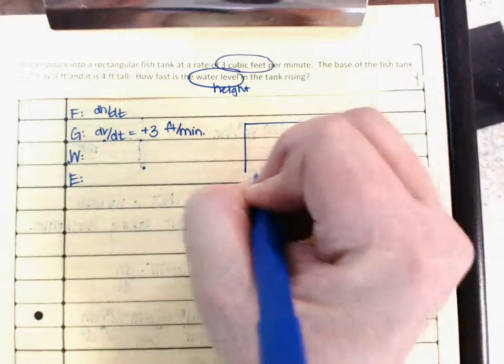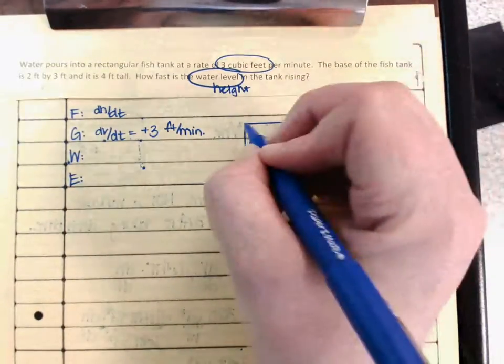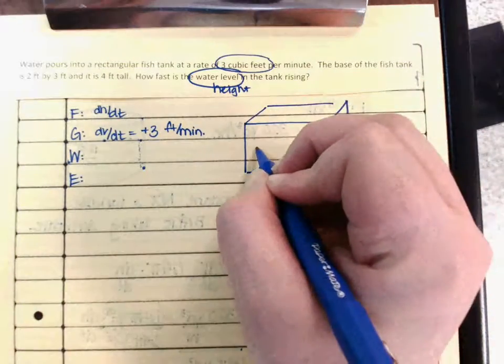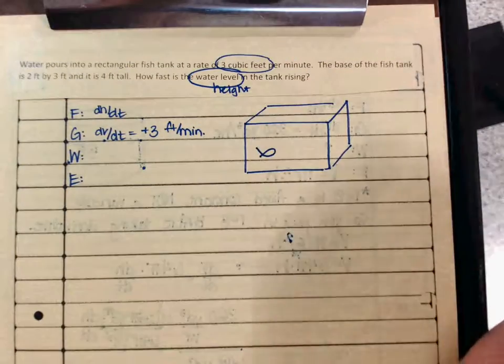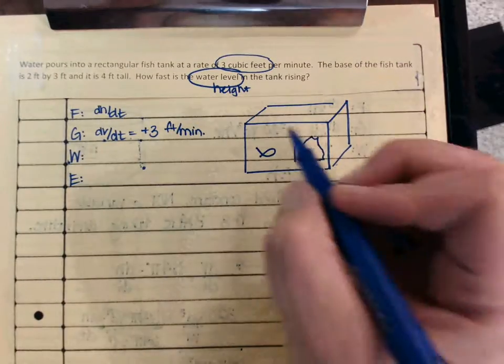Okay, here's my fish tank. Okay, you have this little fish in here that is dying of needing water. Okay, maybe he has a little castle for fun. Okay, here's his water level.